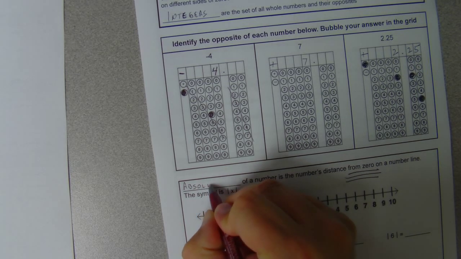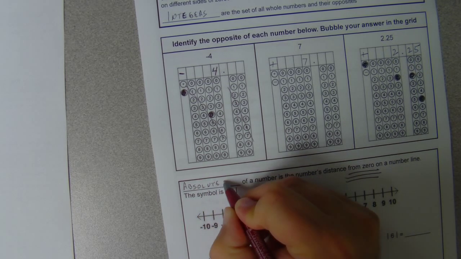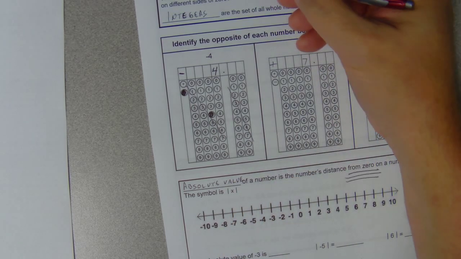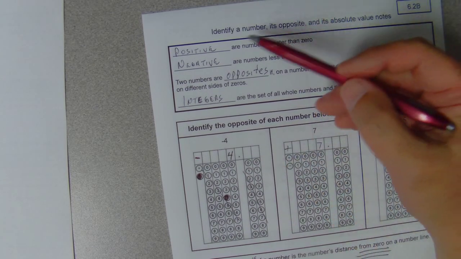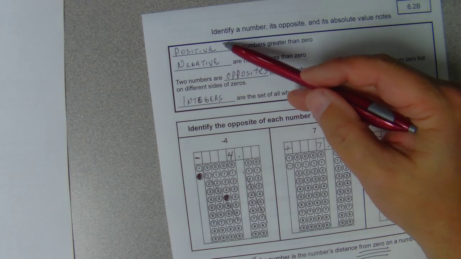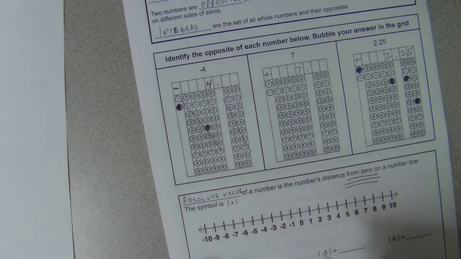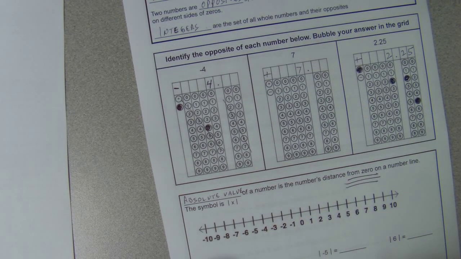Absolute value. These terms of negative, positive, opposites, integers, absolute value are very important for the lesson today.